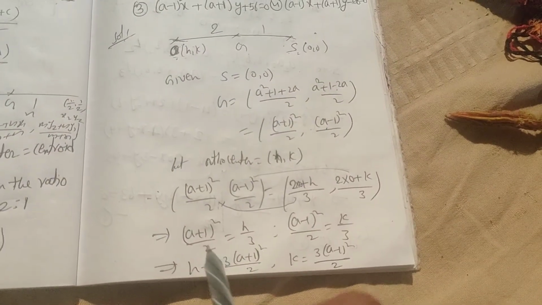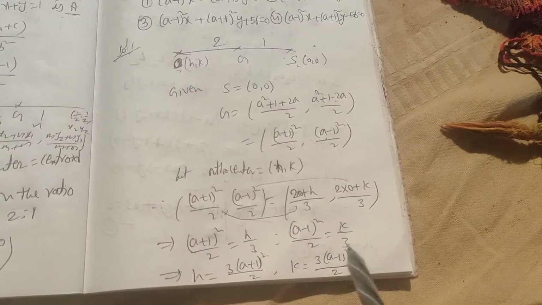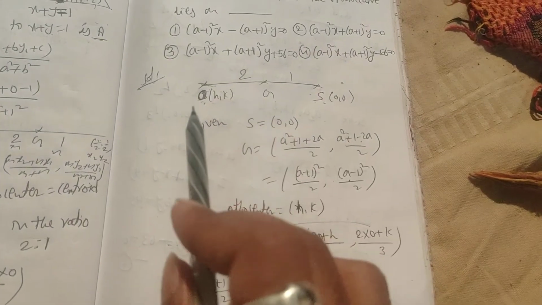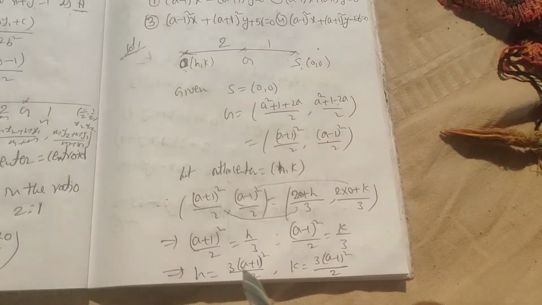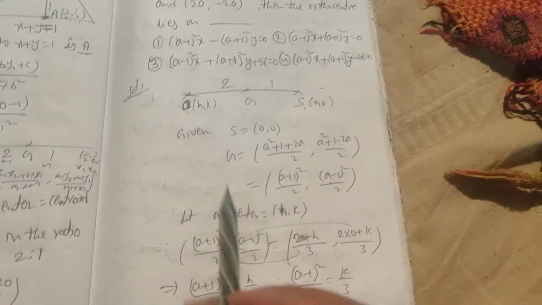So h = 3(a + 1)²/2 and k = 3(a - 1)²/2. So here we got the orthocenter (h, k) = (3(a + 1)²/2, 3(a - 1)²/2).